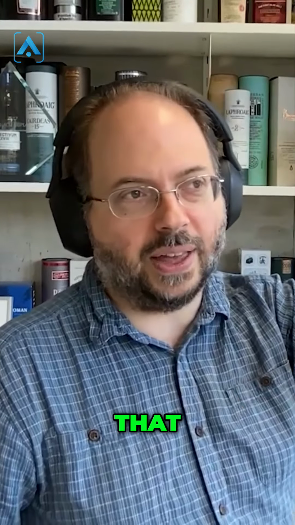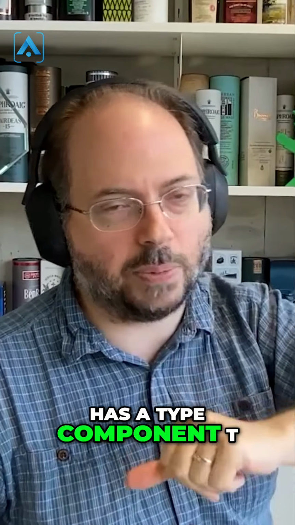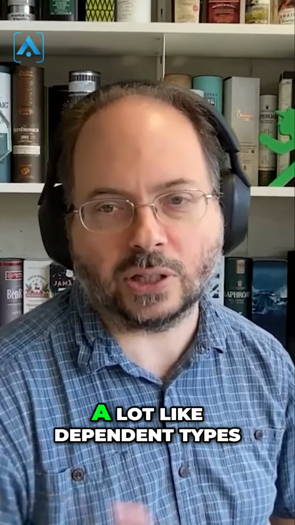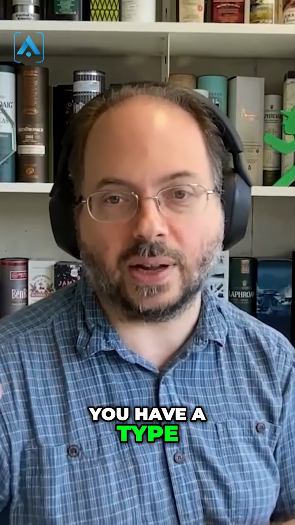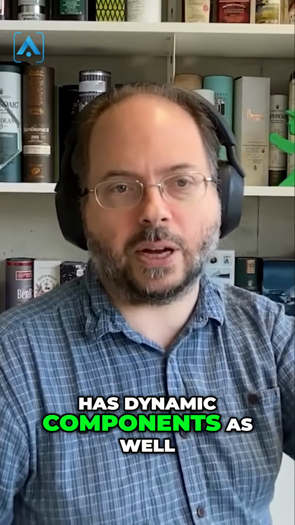level of modules that has type and term components, then if you have an argument x that has a type component t, you can project out this type component t, you go x.t. And now this looks a lot like dependent types. Like you have a type that's dependent on some module x, which has dynamic components as well.